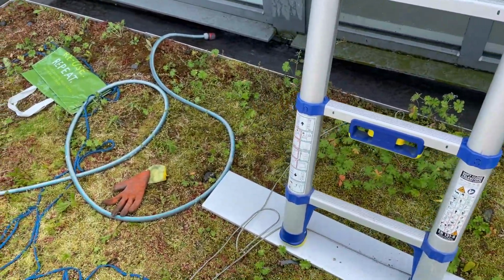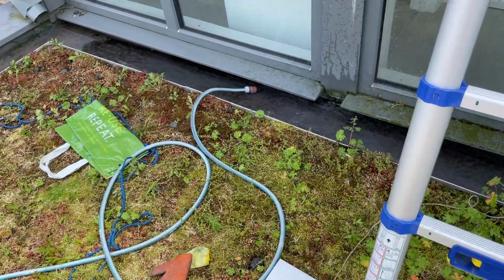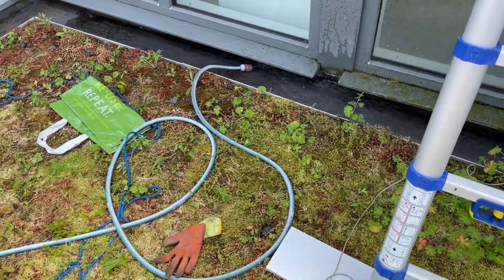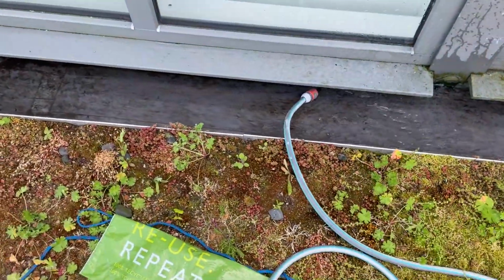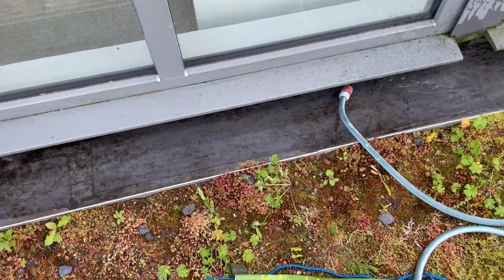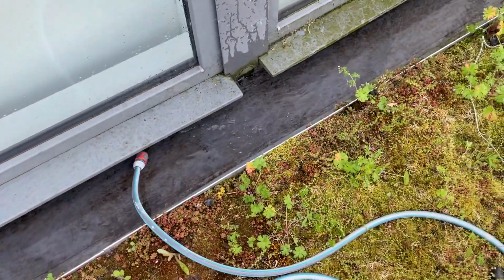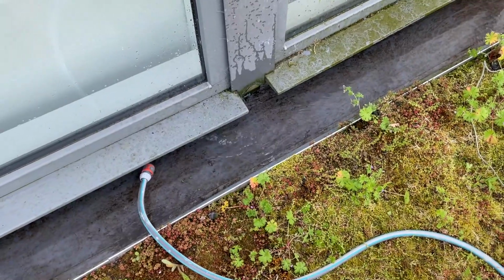The problem with this is I can't simulate heavy water, but I can fill it up quite a lot. I'm going to do some height measurements in a minute.